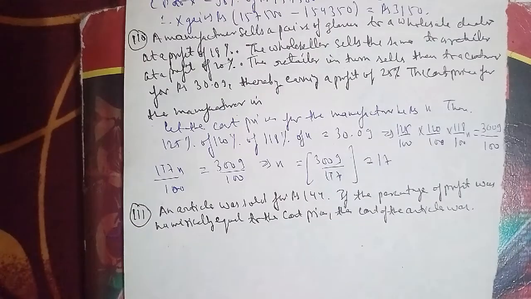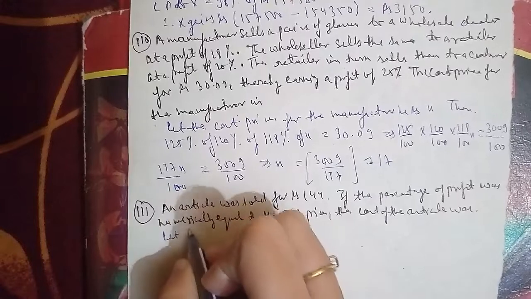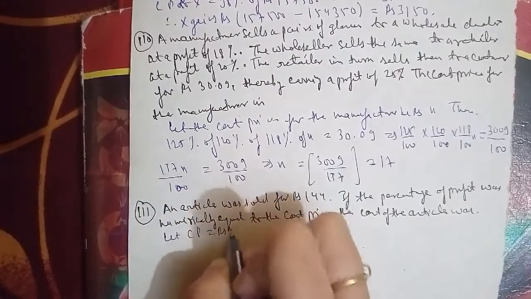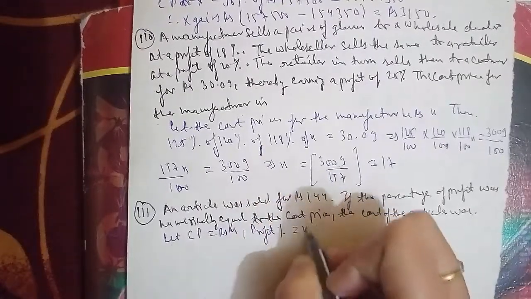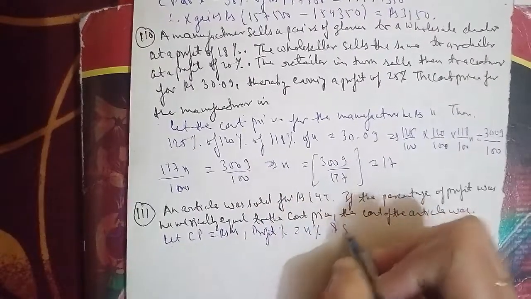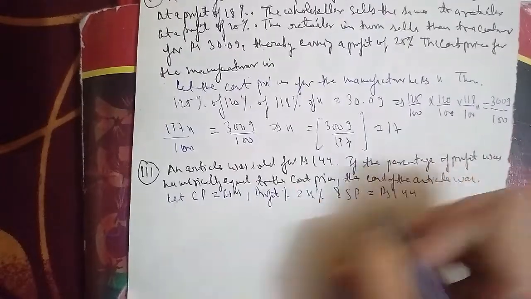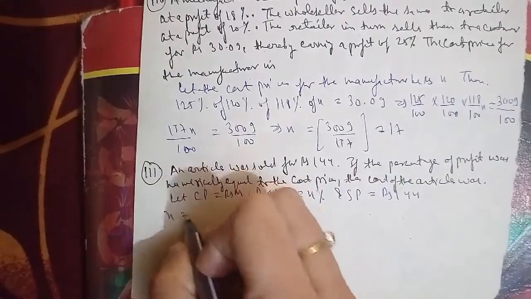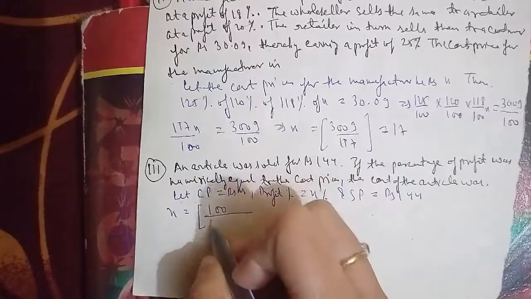So X equals 100 upon 100 plus X into 144, which gives X square plus 100X equals 14,400, that is, X square plus 100X minus 14,400 equals 0.